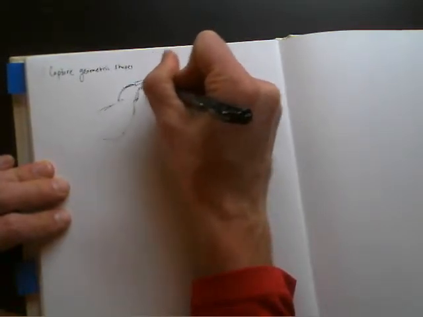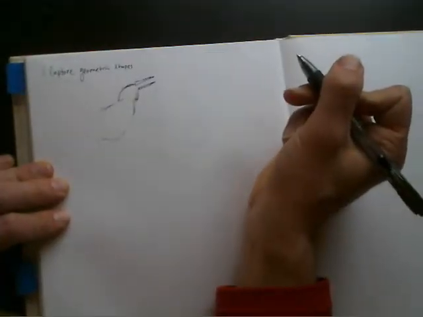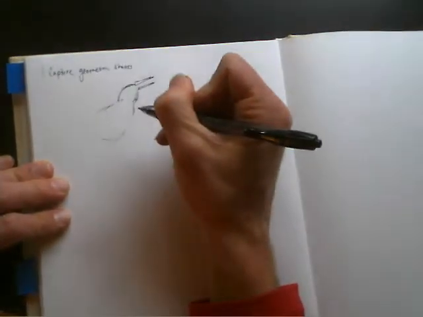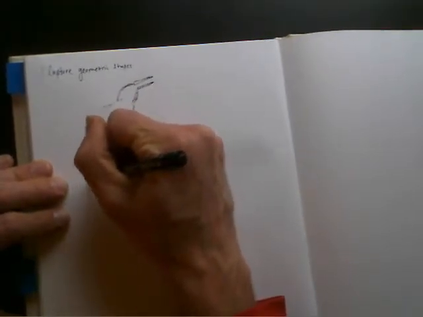This is not a finished drawing. It's almost like a quick gesture sketch or warm-up of some sort. I'm not even filling in the details. Its tail is somewhat paddle shaped, like a canoe paddle.